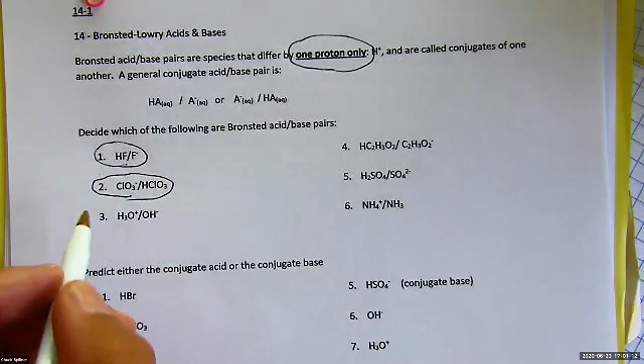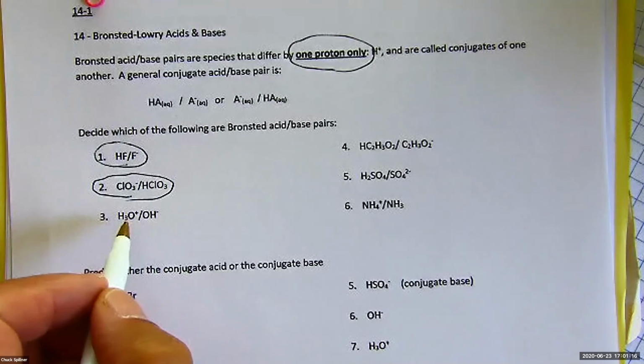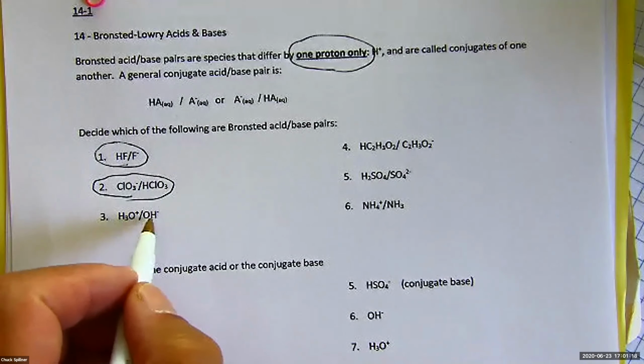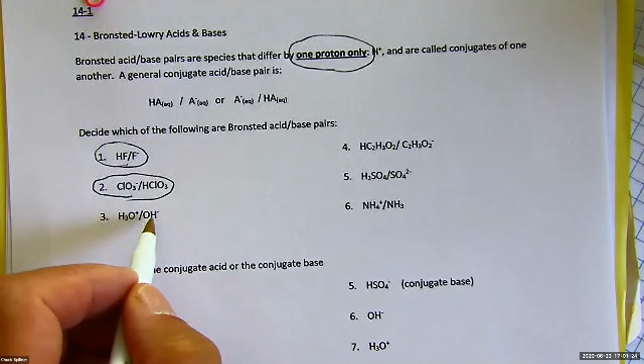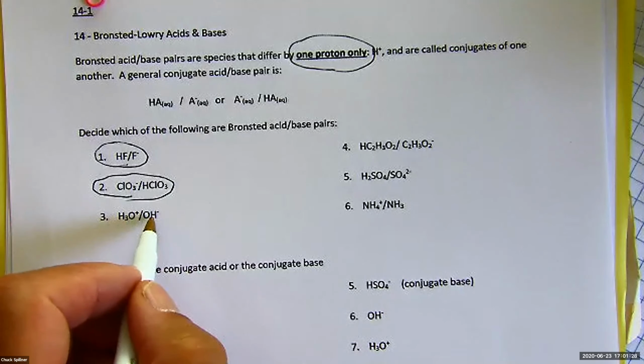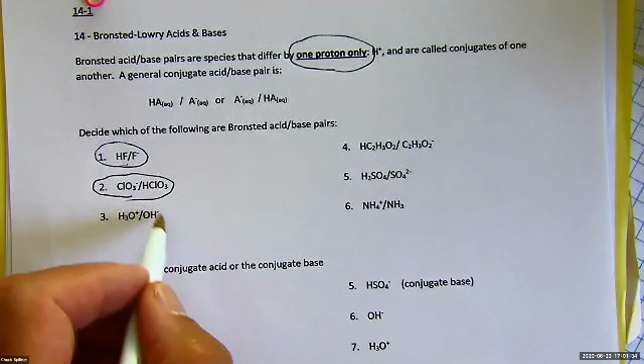How about the next one? H3O plus and OH minus. Well, if we do one hydrogen transfer from OH minus, we get O2 minus, so that doesn't work. If we do a one hydrogen transfer, say we added a hydrogen to OH minus, we get H2O. So the pair with OH minus, if we lost the hydrogen, would be O2 minus.